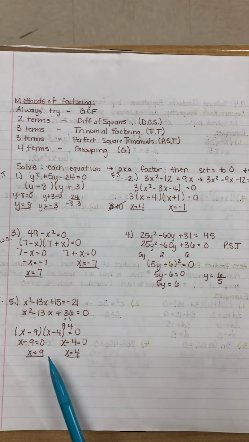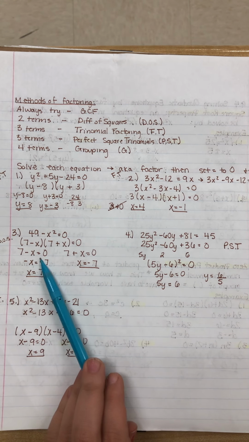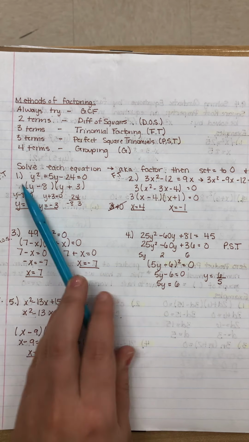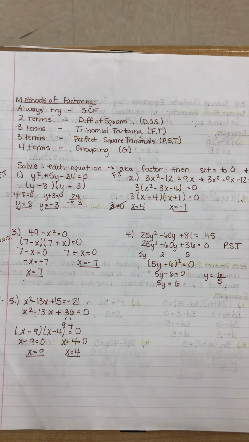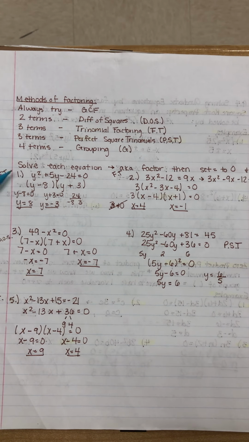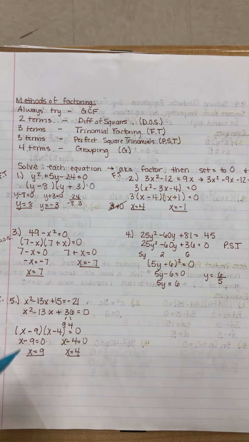These 5 problems have a few different ones. Most of them are factoring, but we got difference of squares, perfect square trinomial, and then these all are factoring. This one has grouping. This one has a GCF and a factoring, but these are all the ways. And you still, after you factor them, because it says equals 0, set each equal to 0.